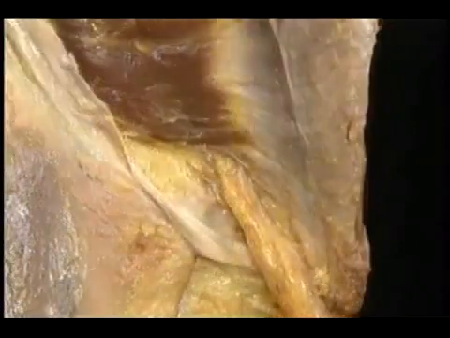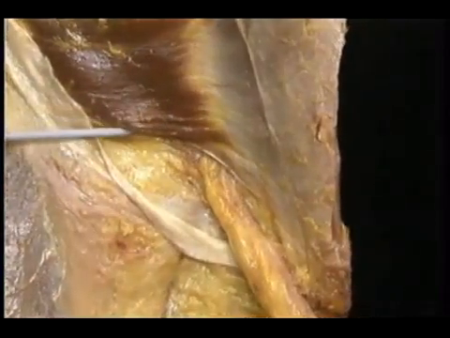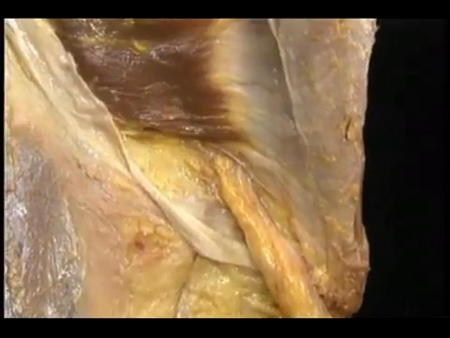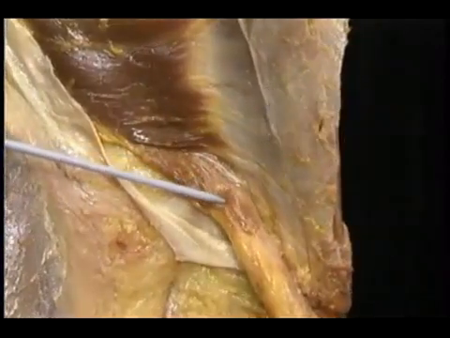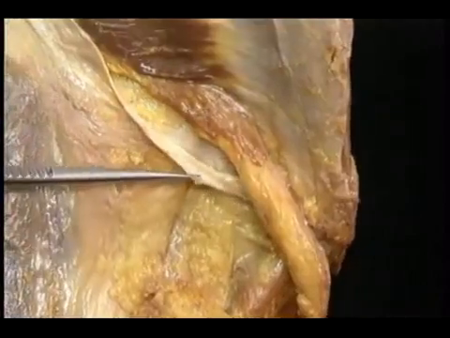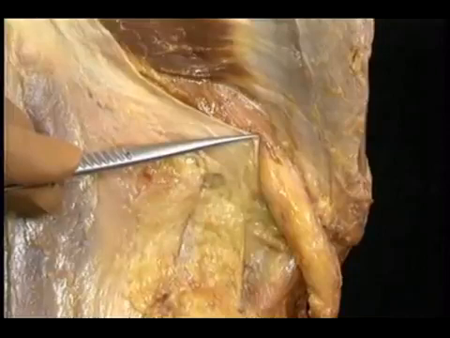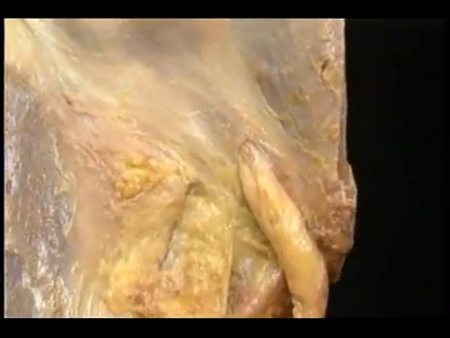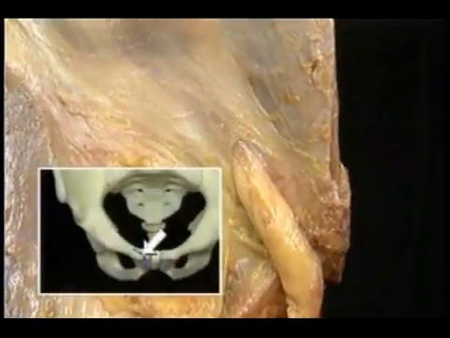Now we'll add the internal oblique muscle. The internal spermatic fascia is surrounded by this layer of muscle, the cremaster muscle. Here's the cut edge of the external oblique aponeurosis. We'll add the rest of the external oblique aponeurosis to the picture. As the cord emerges from the superficial inguinal ring, it lies in front of the pubic tubercle, here.